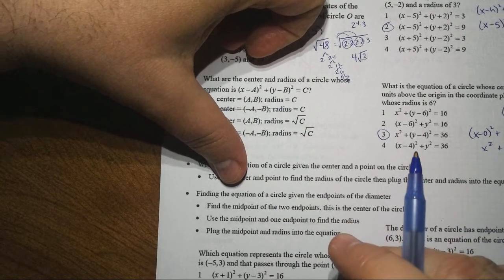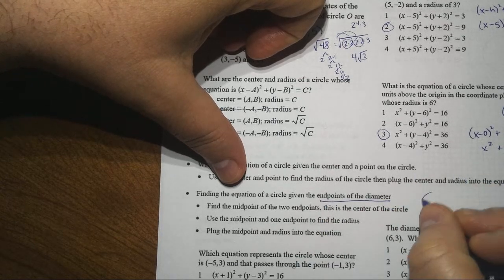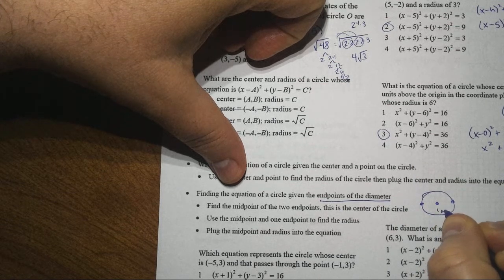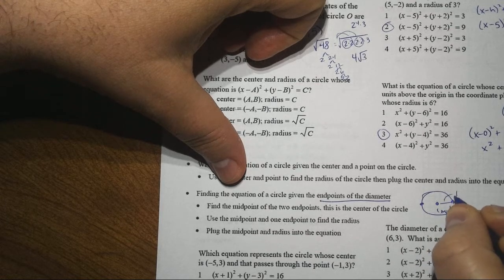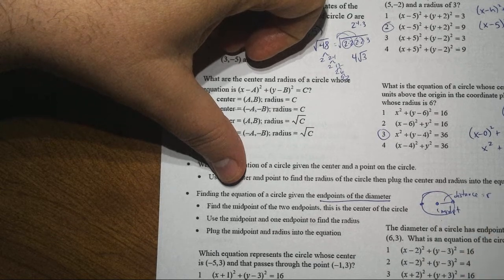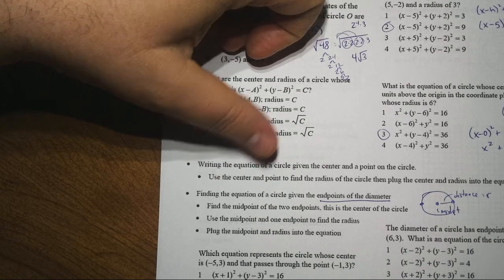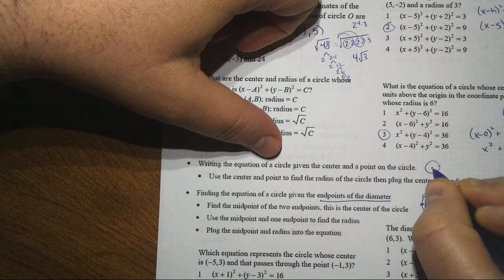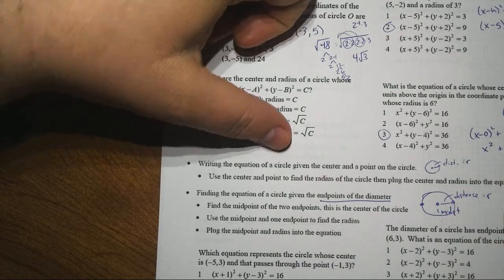Finding an equation of a circle given the endpoints of the diameter. Endpoints of the diameter means two things. Number 1, we need to figure out the point in the middle. That's going to be the midpoint. Then we need to find the distance from the midpoint to the point on the circle, and that's going to be the radius. If you go all the way across, remember to cut the distance in half to get the radius. So given the center and the point on the circle, we just need to do the distance, and that'll equal the radius.